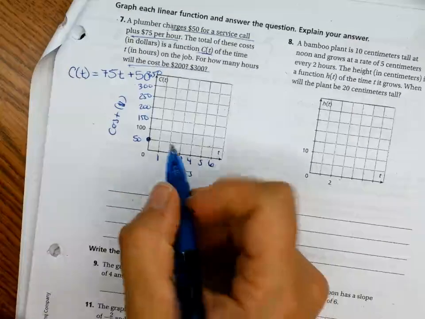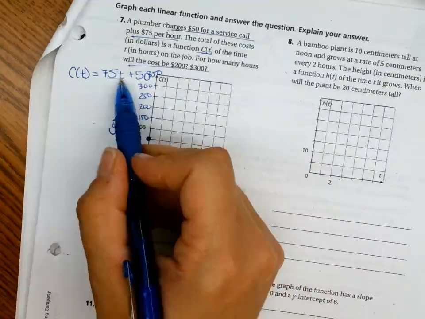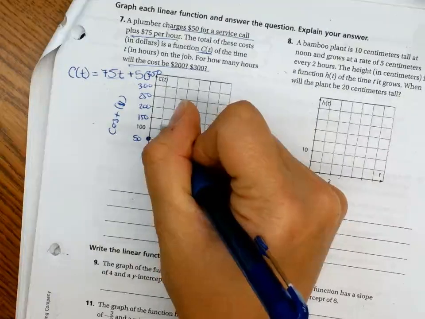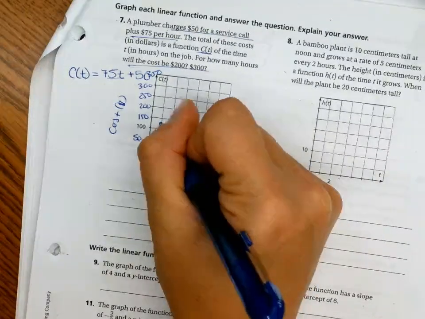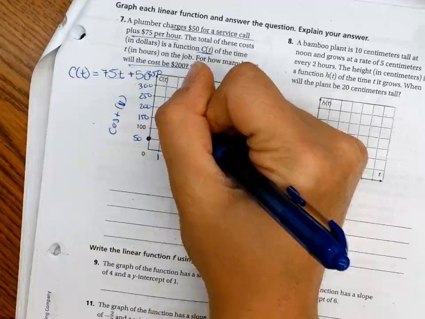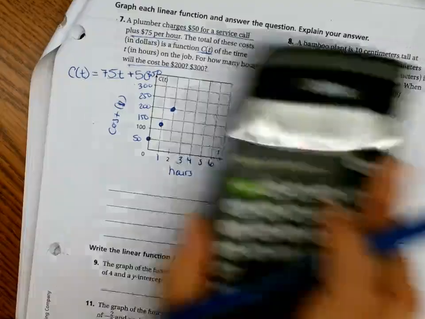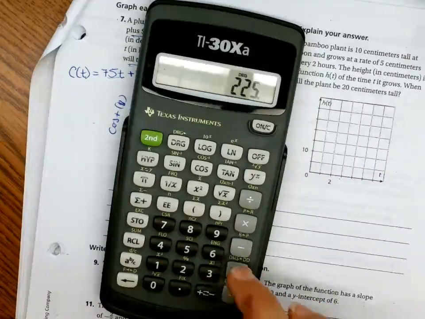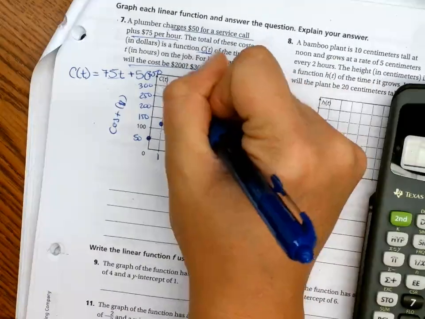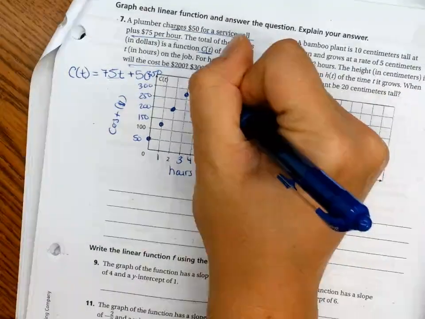All right, so if I have him for 1 hour, it's going to be my $50 plus $75 more, right? So 75 times 1 is 75 plus 50 is how much? 125. If I have him for 2 hours, 75 times 2 is 150. 150 plus 50 is $200 for 2 hours. If I have him for 3 hours, 3 times 75 plus 50, he's going to cost me $275. For 4 hours, add another $75. You're at $350.